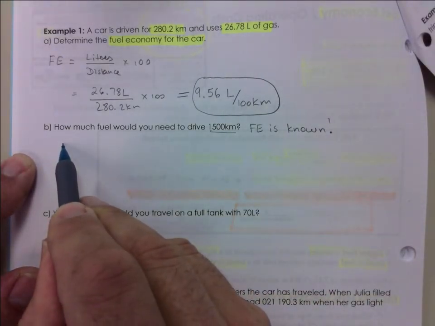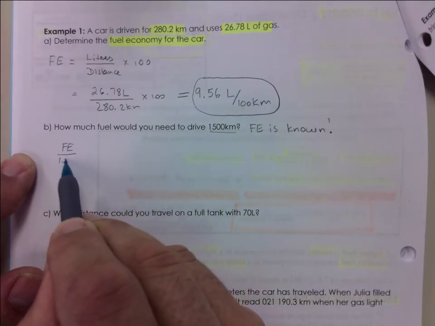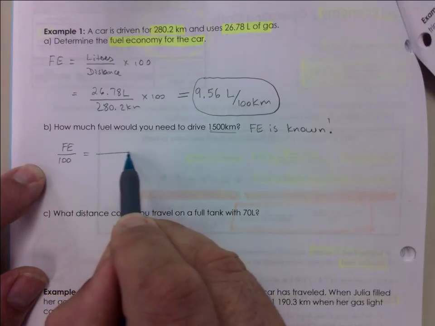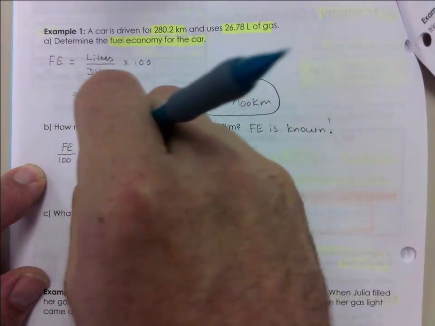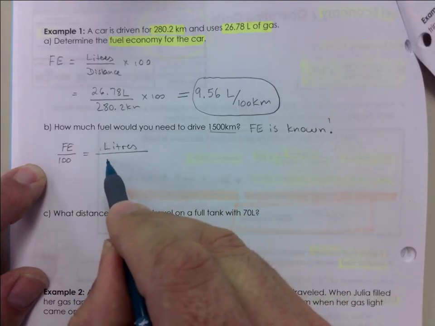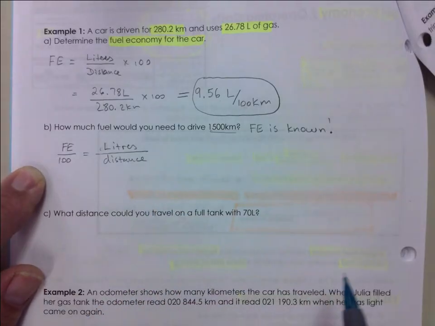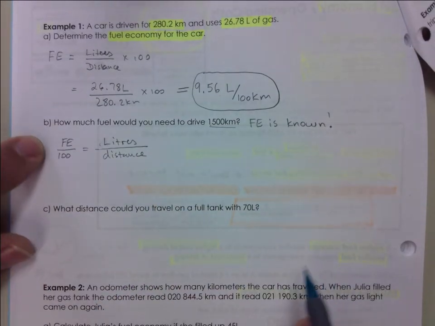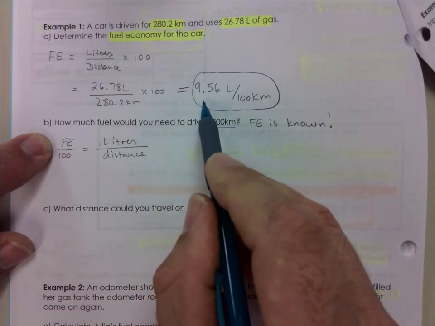So you start like that: fuel economy over 100 is equal to liters over distance. So the fuel economy is what for us? It's 9.56, correct?